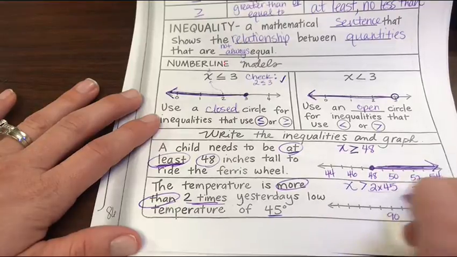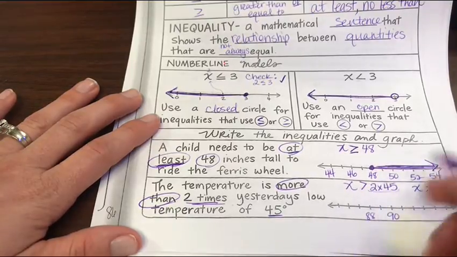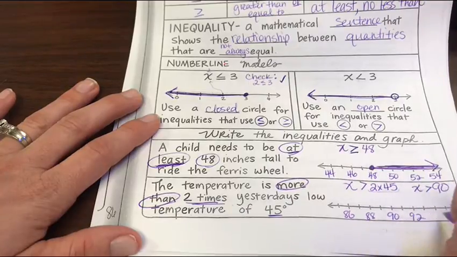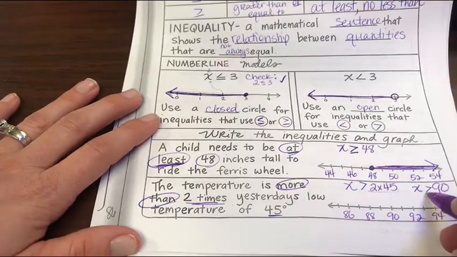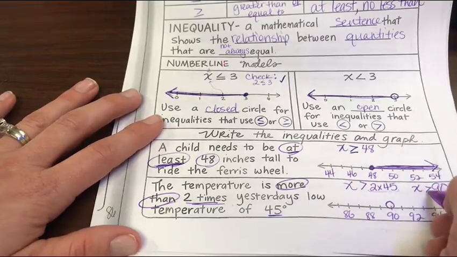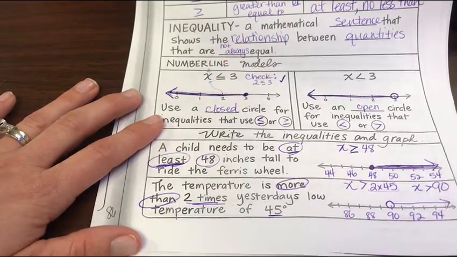Again, I'm just going to randomly put 90 where I want it to be on the number line. I'm going to count by ones, but I'm only going to write every other one. Since this does not have an equal to sign, it can't be equal to 90. So I'm going to put an open dot on 90, and it says greater than, so I'm going to go toward the greater than side of the number line.